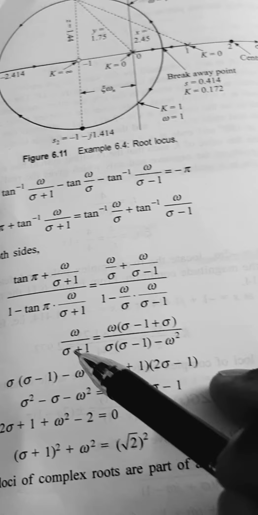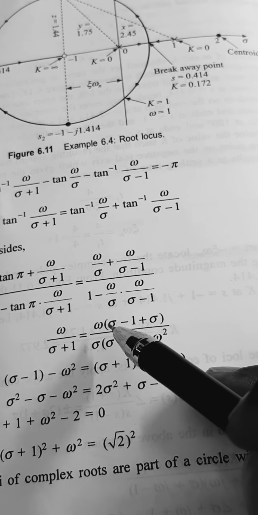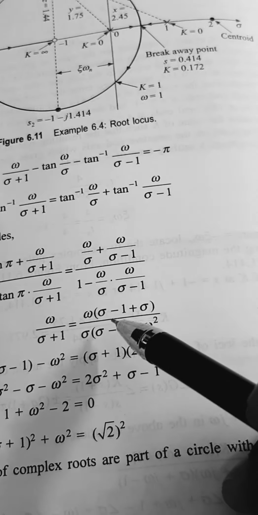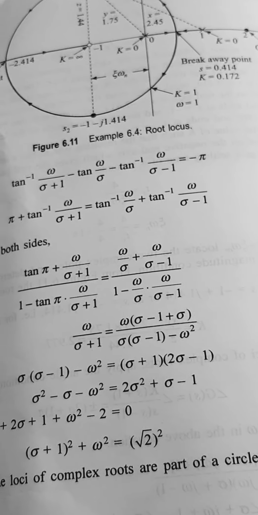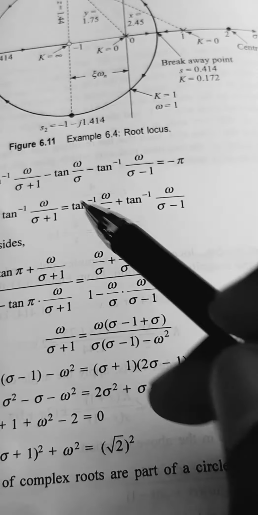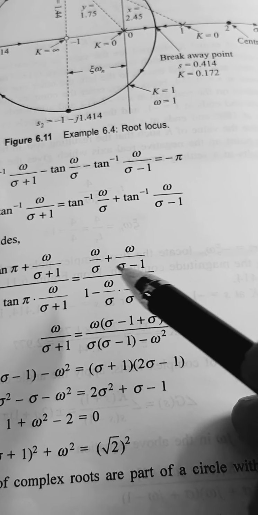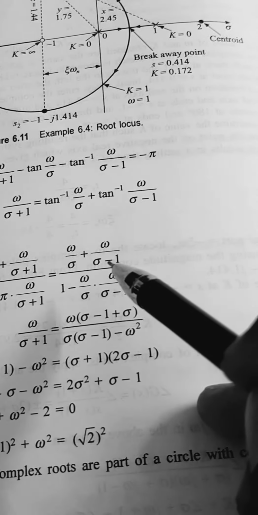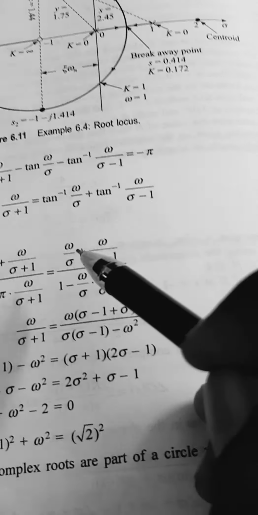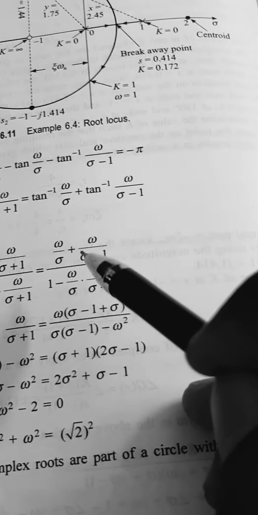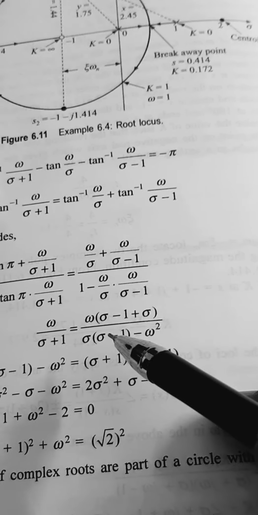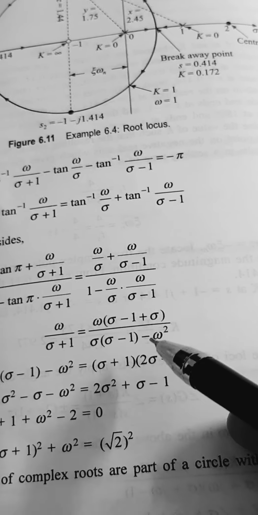Omega by sigma plus 1 is equal to omega, when you are rearranging this, taking the common term, you will get omega into sigma. So here sigma into sigma minus 1, so here also sigma into sigma minus 1 you have to take as a common, so omega into sigma minus 1 plus omega into sigma, so omega into sigma minus 1 plus sigma, and the denominator you are getting as sigma into sigma minus 1 omega square, and all these things cancel, you can work it out.